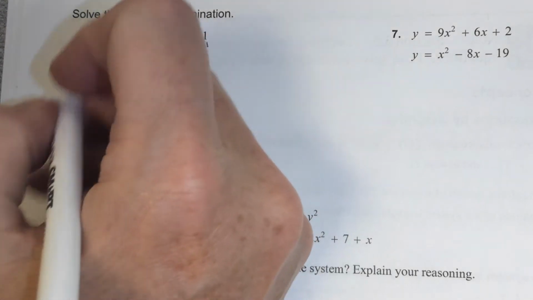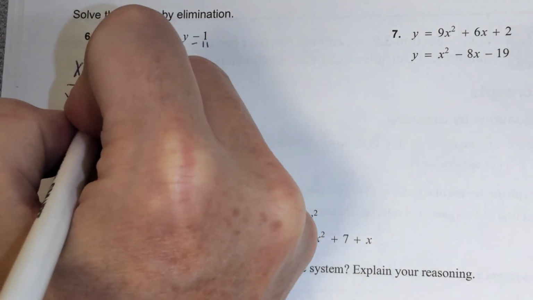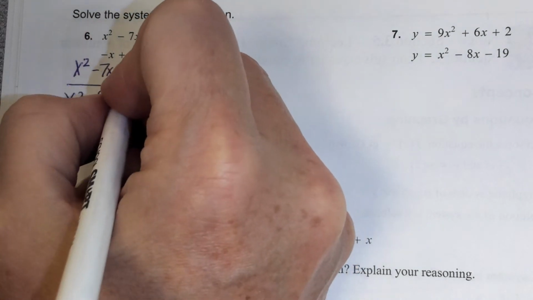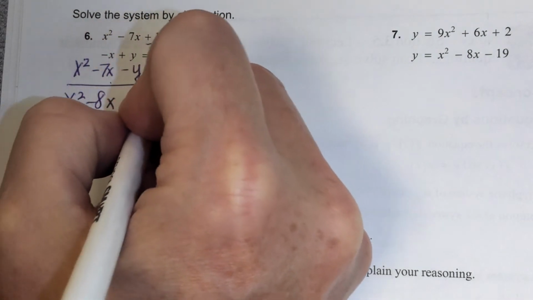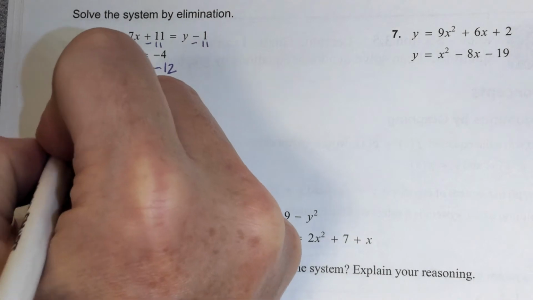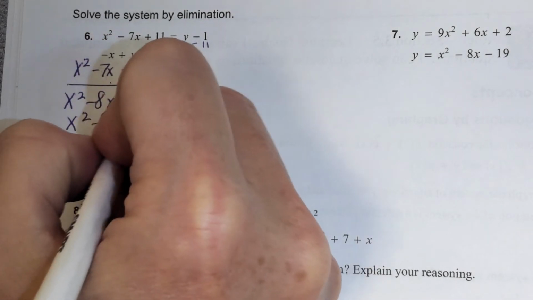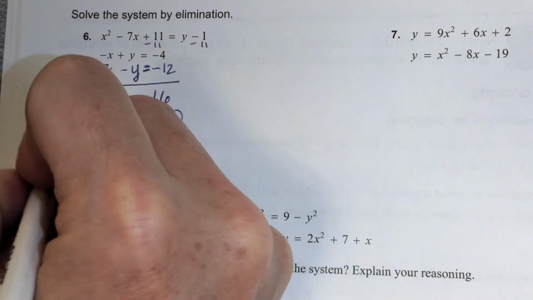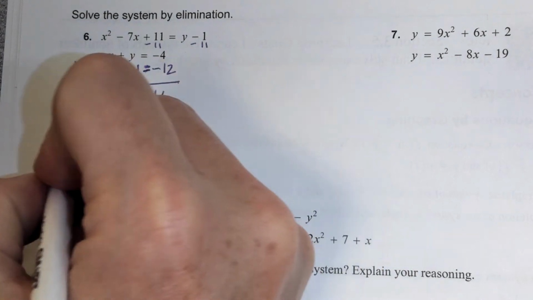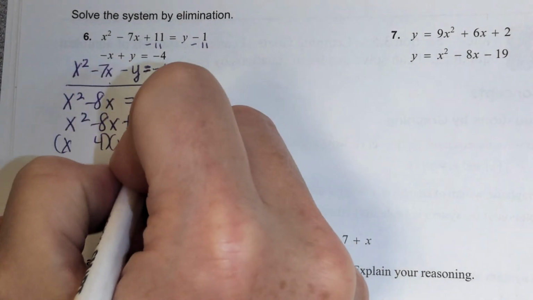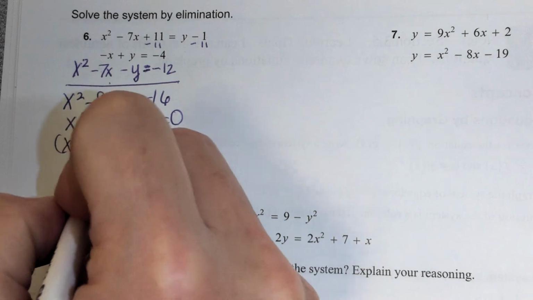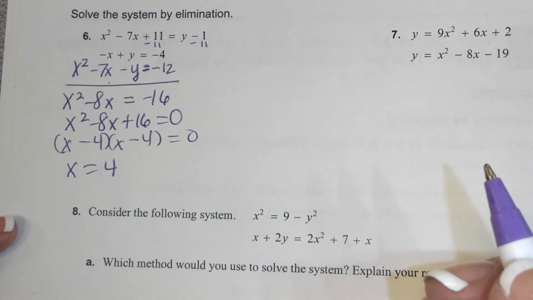So if I add these together, I'm going to get x squared minus 8x. These would cancel out, equals negative 16. So x squared minus 8x plus 16 equals 0. Factor. X and x, 4 and 4, minus minus. So x equals 4 is our solution.